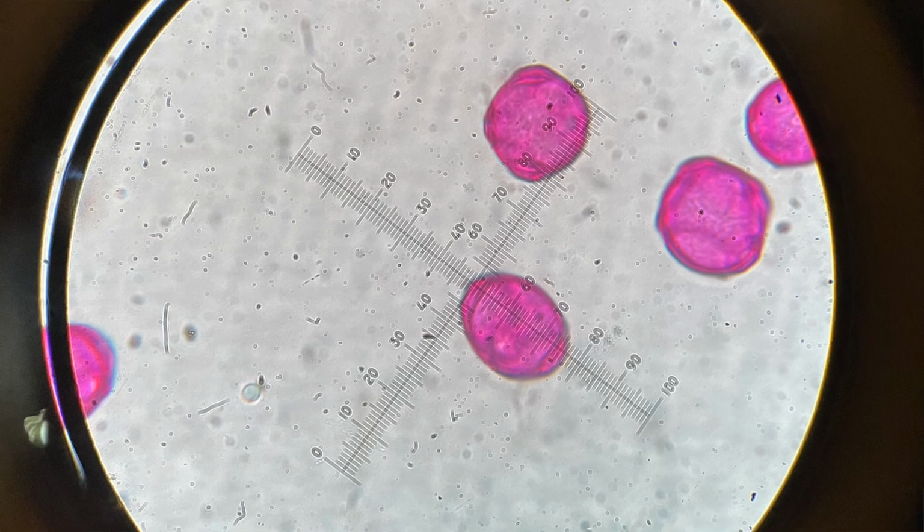So you see the differences, mainly the shapes, the sizes. That's what you'll see the most obviously.